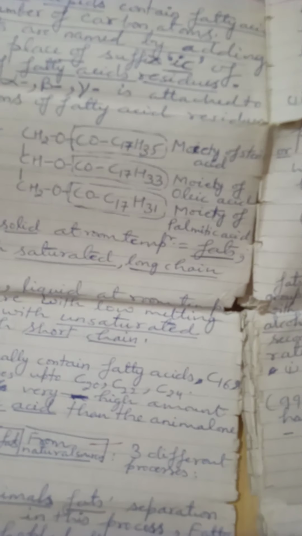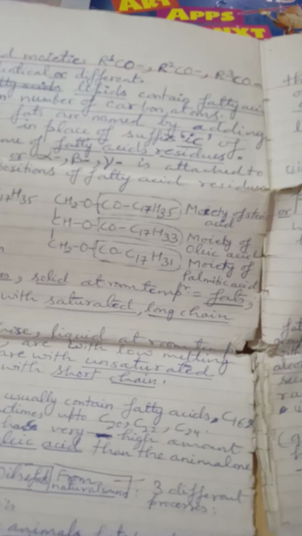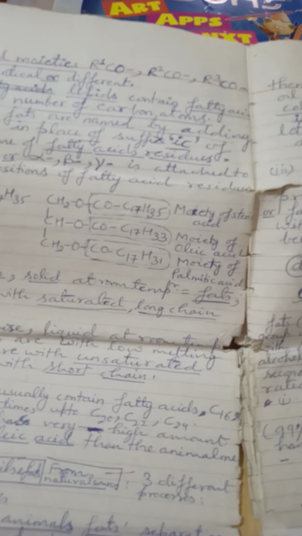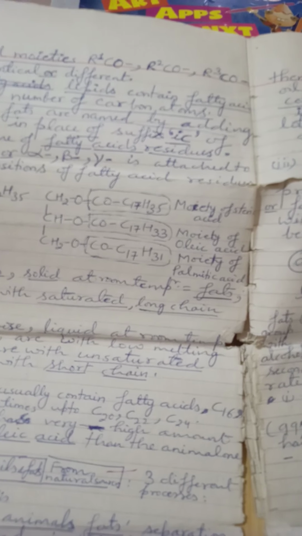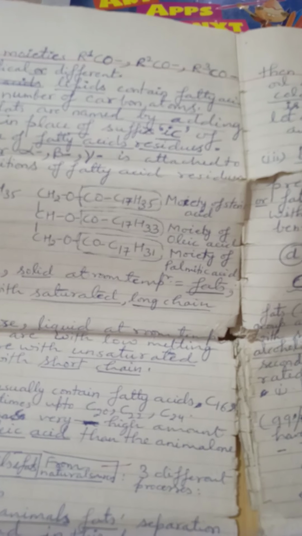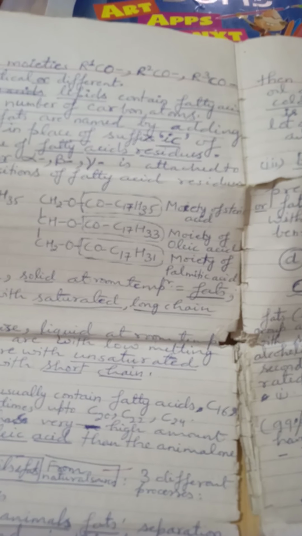We all know that lipid is basically made up of glycerol and fatty acids, and if glycerol is common, then the different fatty acids could be responsible for the different types of lipids and their structure and their function in turn.